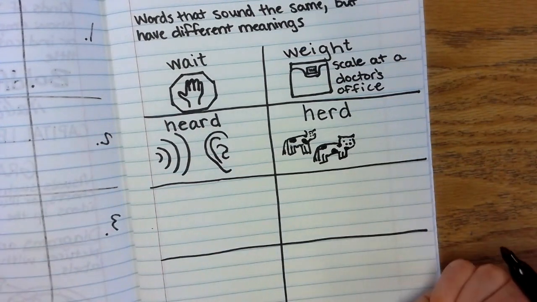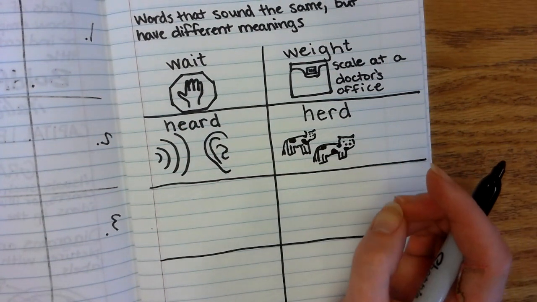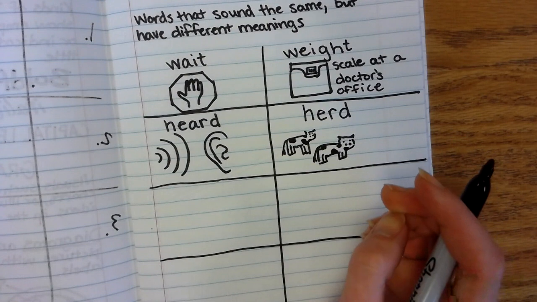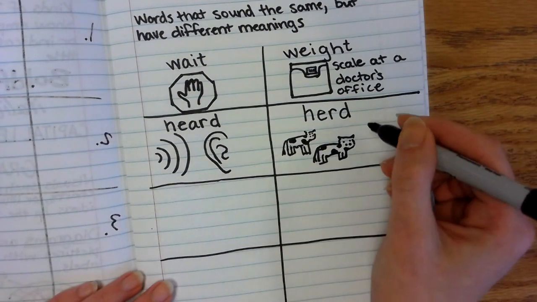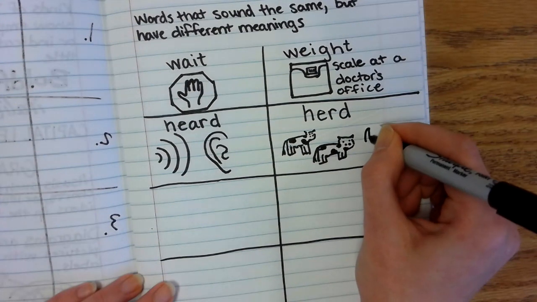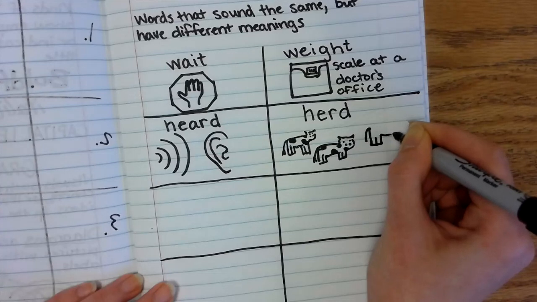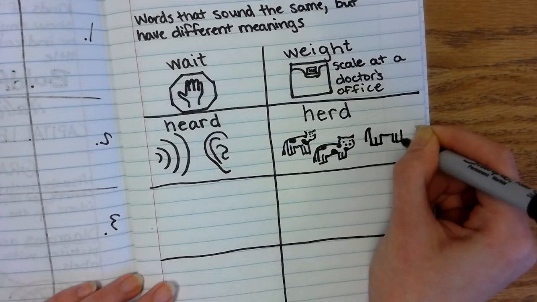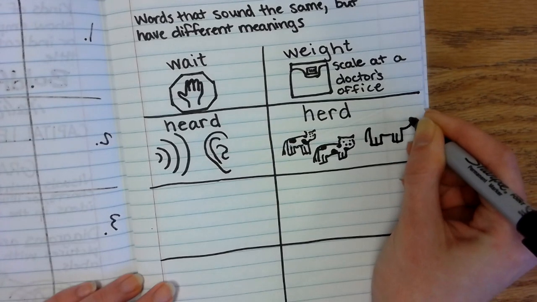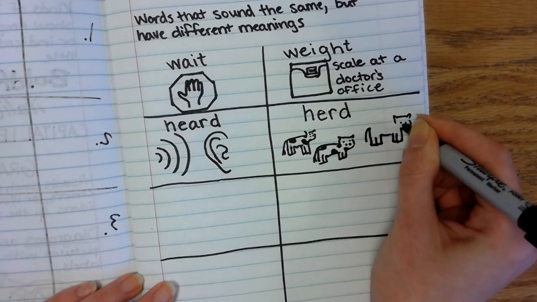And a herd doesn't have to just be cattle. There could be a herd of buffalo or, I don't know, a herd of antelope. Hopefully these look like little cows.